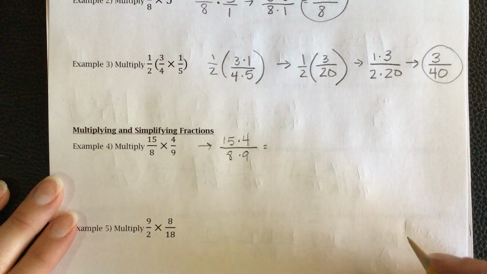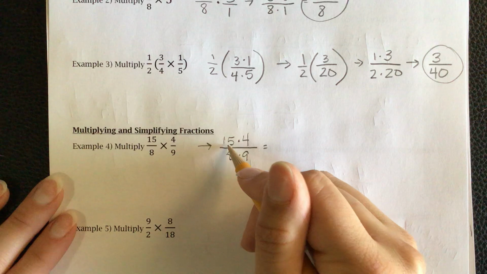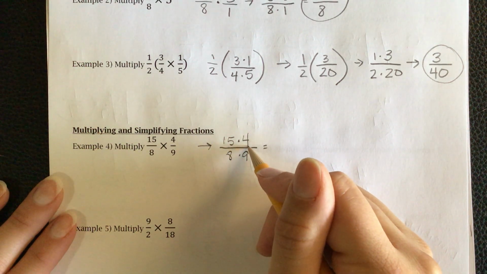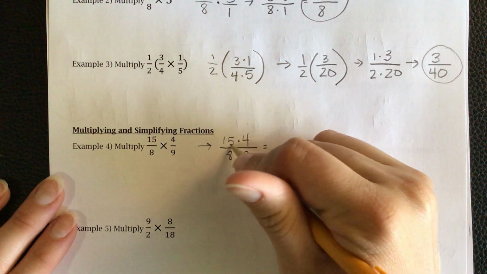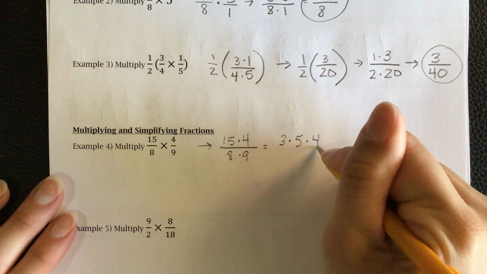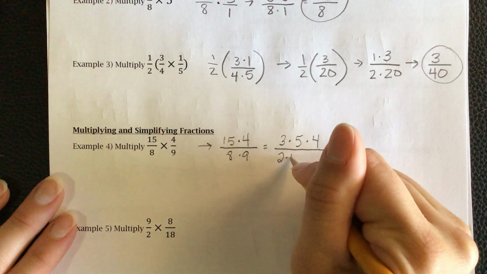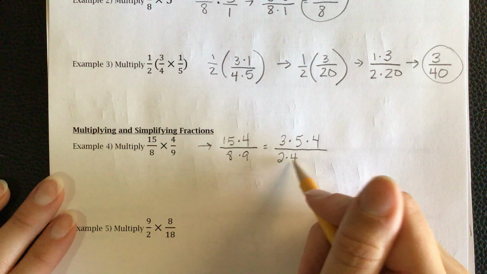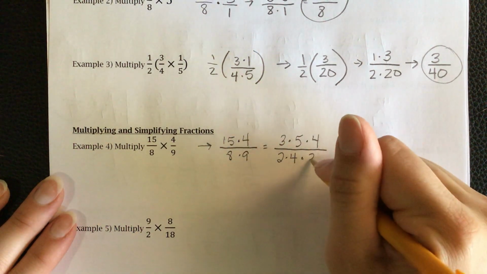Now what I notice is I could break this 8 down, and I could break this 9 down, and I could break this 15 down. 4, I could break down, but I don't have to. So we talked about that earlier in the simplifying fractions part. So I'm gonna break 15 into 3 times 5, and I'm gonna leave that 4, so times 4. And then I'm gonna break down my 8 to 2 times 4. So not all the way prime factorized, but close, because I know those 4s are gonna cancel. And then the 9 I can simplify to 3 times 3.